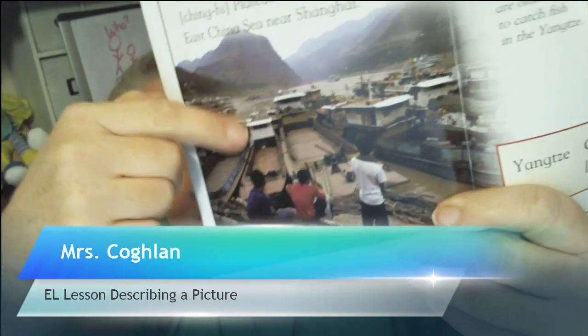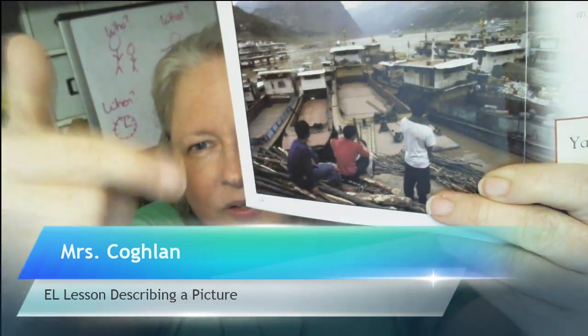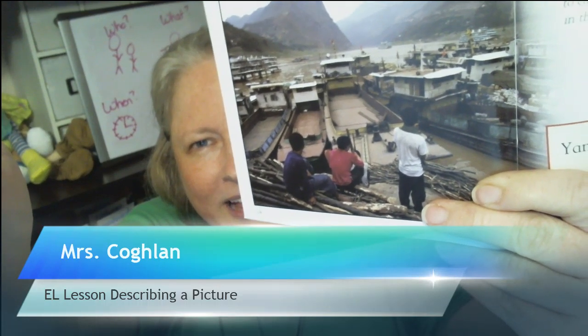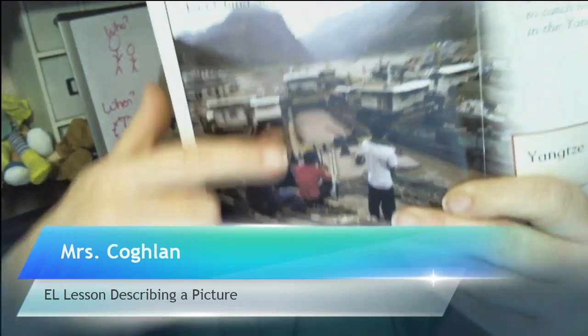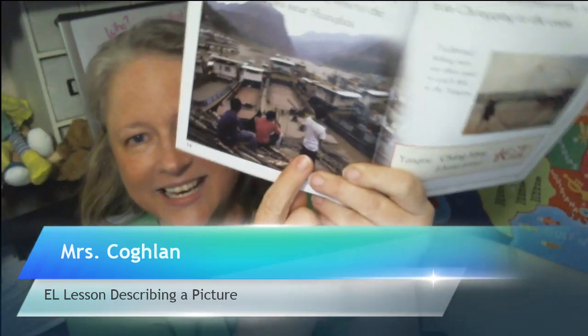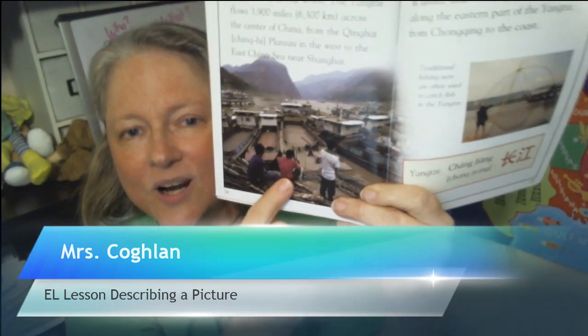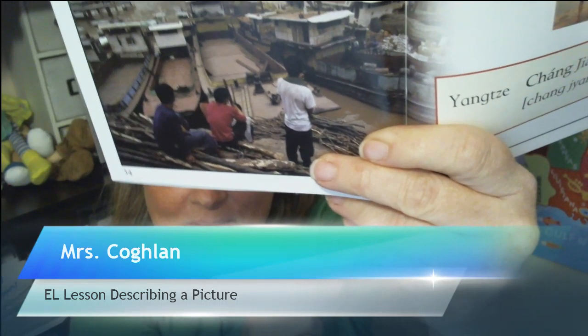I see 3 men. What are they doing? Maybe they're looking at the river. Maybe they're resting. Okay, one is standing, right? 2 are sitting.